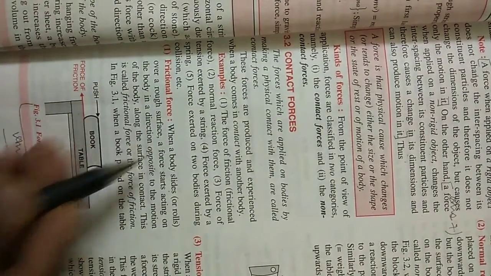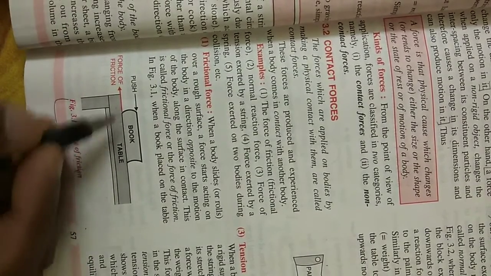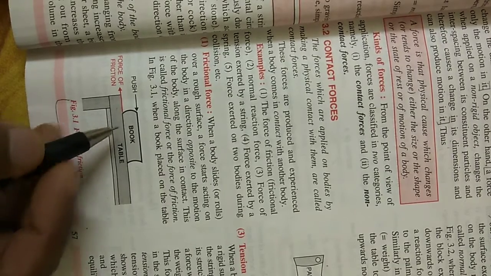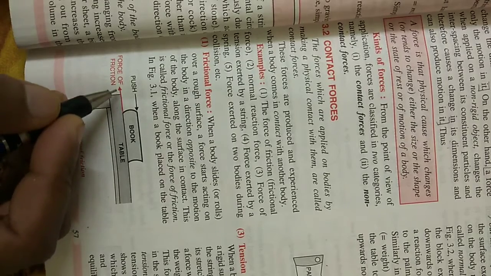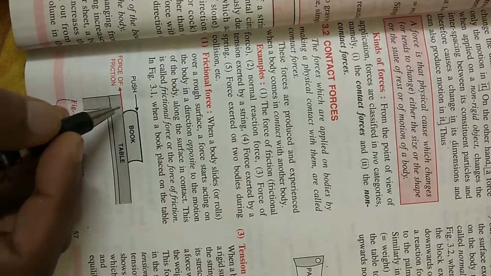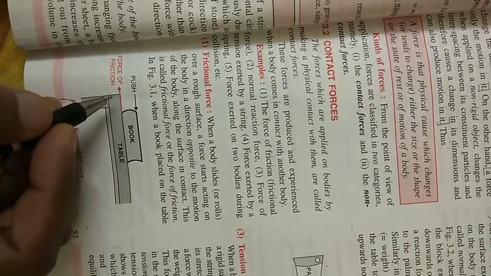First, frictional force. As you can see, this book is lying on the table, and book surface and table surface are in contact. So when I try to push this book, an opposite self-adjusting force which is called friction force will try to oppose the cause of motion. So it will act in opposite direction of the motion. So this is a kind of contact force.